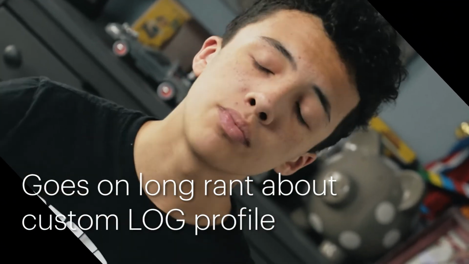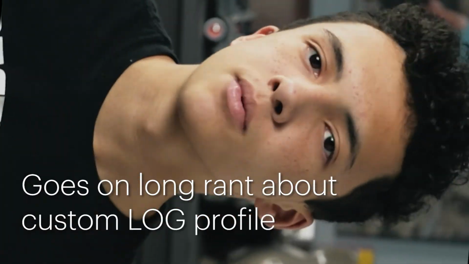But the only issue is, yes, it shoots 8-bit, it has a recording limit on it, which I hate, and it didn't come with its own log profile. So I created my own one called JLog. And technically, there is a log profile out there also named JLog, but I made my own log profile. In fact, I'm shooting in it right now.